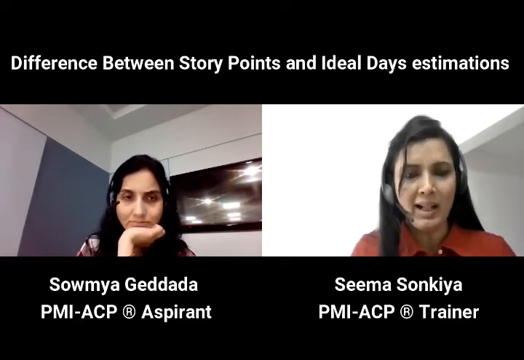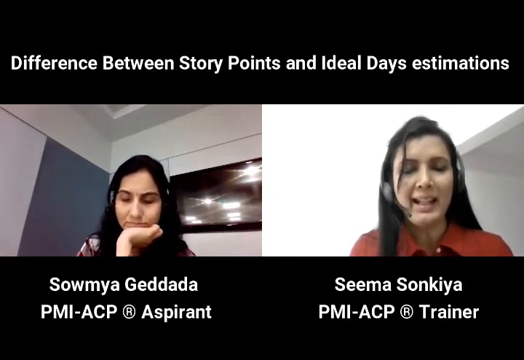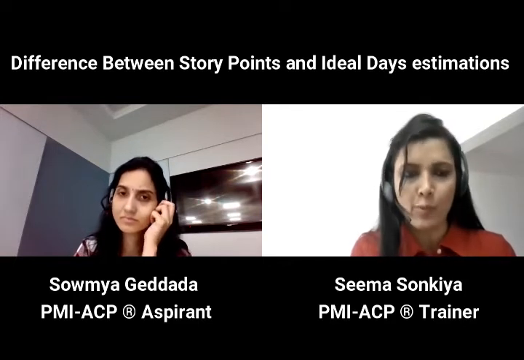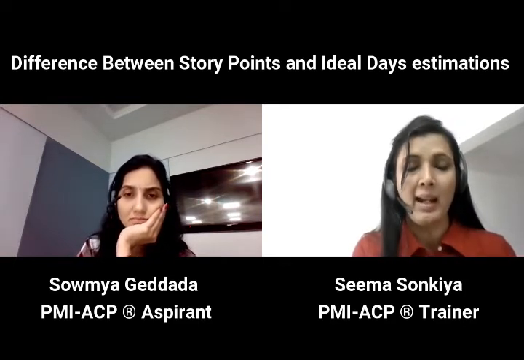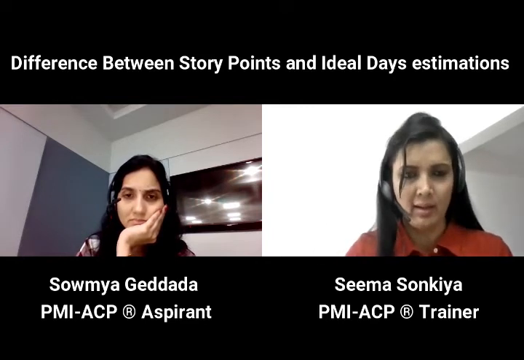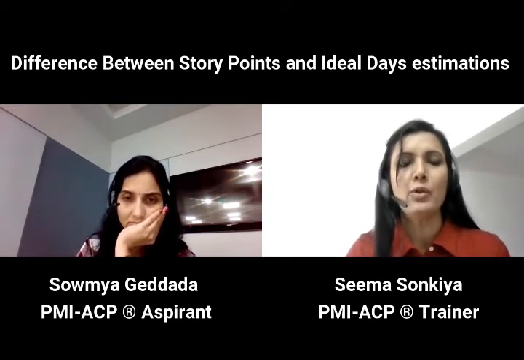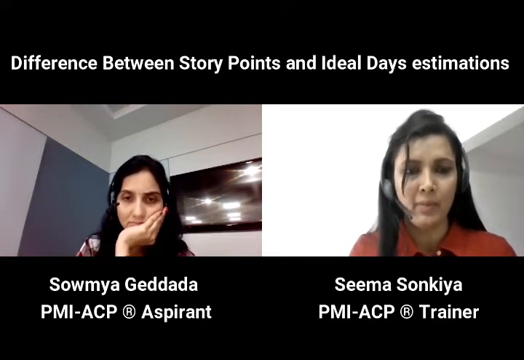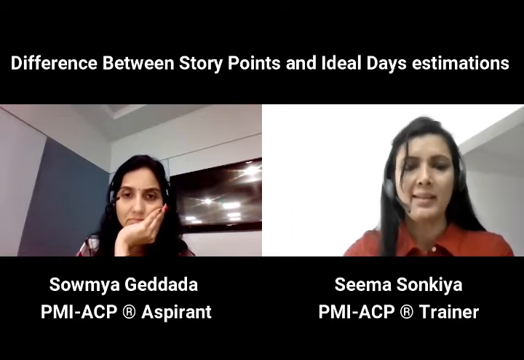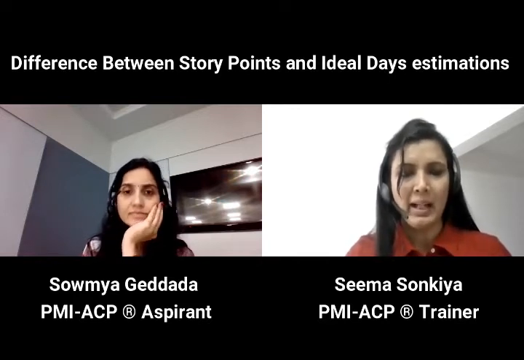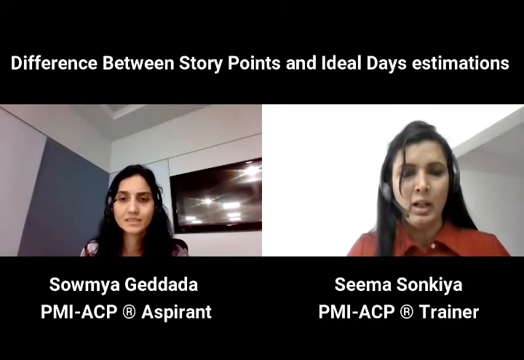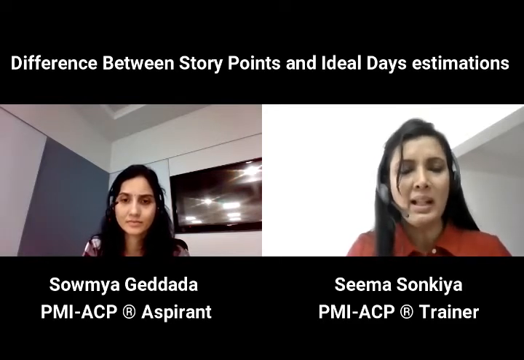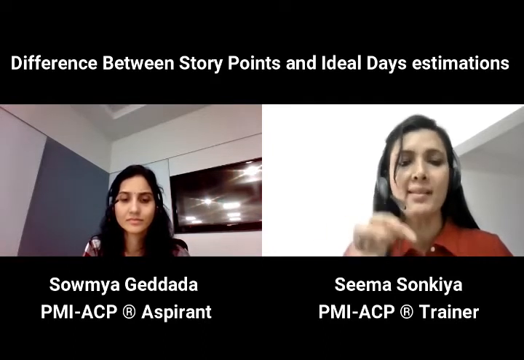If the work is smaller than the small reference story, it means it's too small. In that case, you can combine similar work and make it a small. And if the work is larger than the large user story, then you need to decompose it if that work is going to be selected in the near term iterations. Otherwise, it is an epic and you can live with it. So here, the team is working together to discuss only pure sizing.